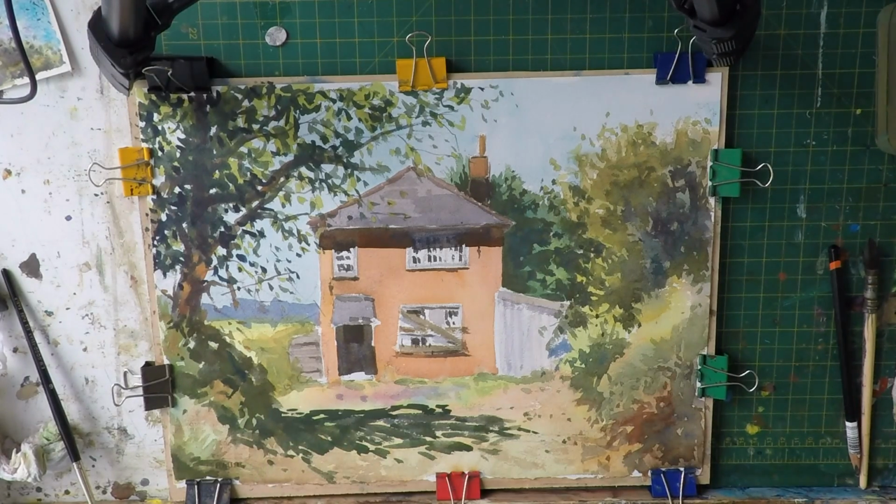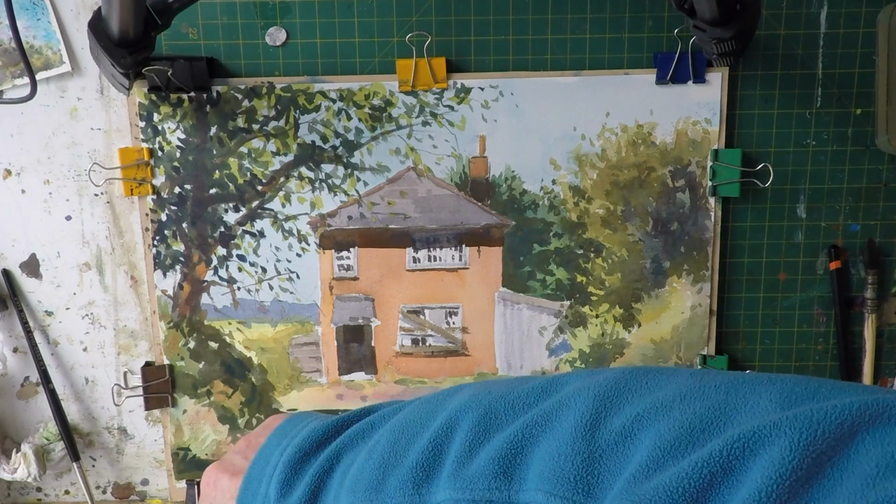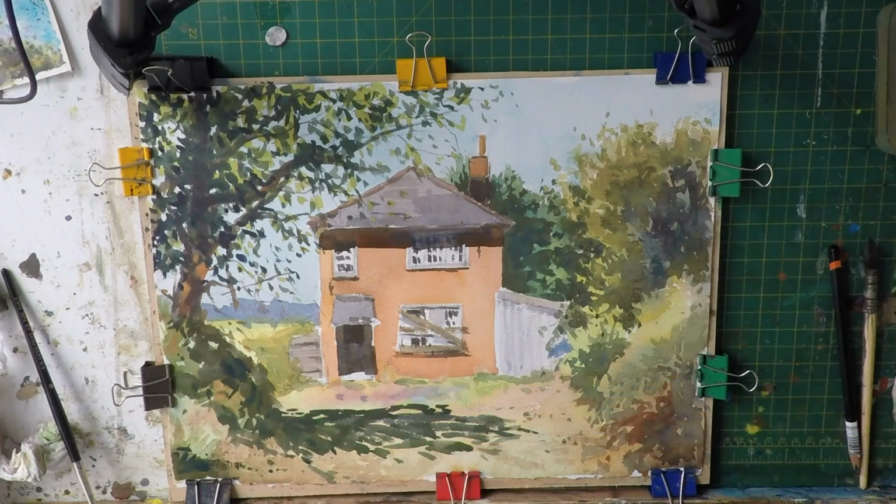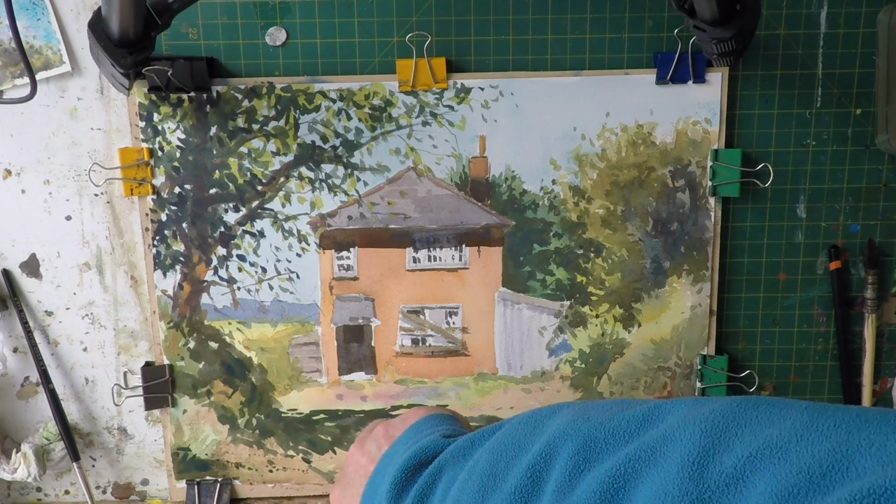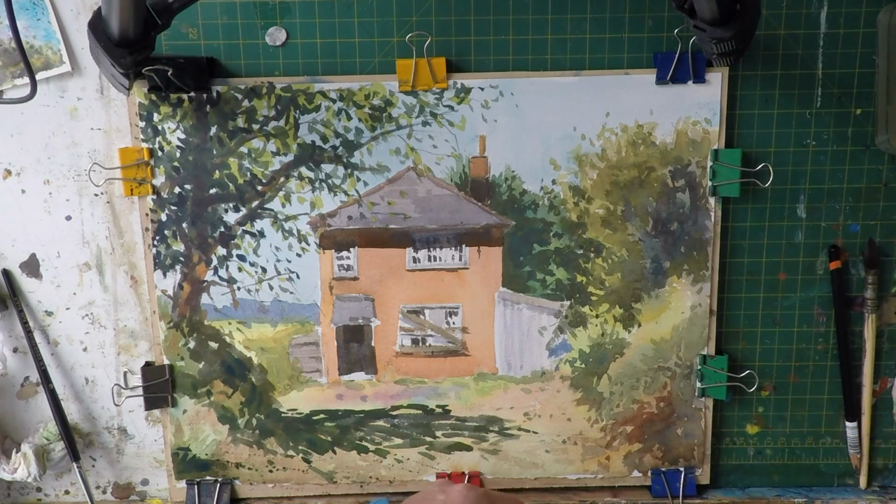I'm going to go back and put a little bit more blue at the top here. I'll tell you what I'm going to do, which I haven't done yet, is a little bit of this. I don't want to use too dark a colour on it. The old splattering technique comes in really useful. But don't overuse it.